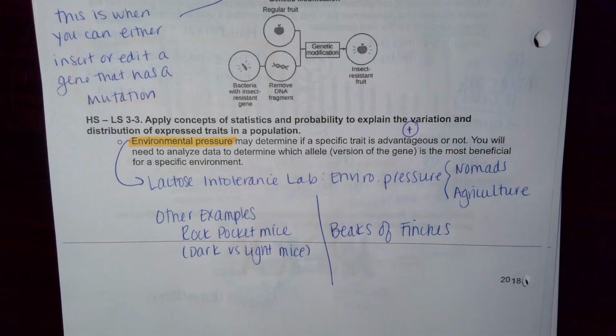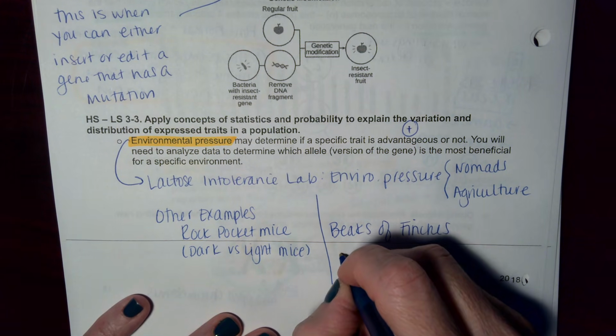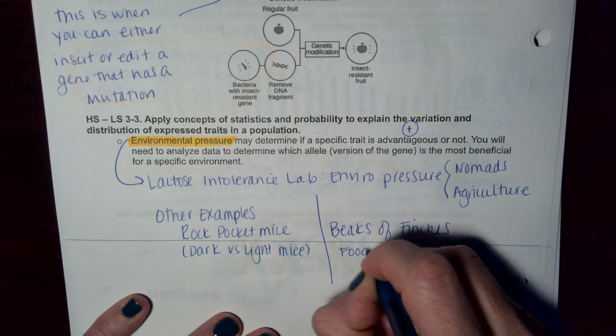Because you were able to crack open those seeds that were hard, and it was not good to have a tiny beak, because if you had a tiny beak and you were trying to crack open big seeds, you didn't have any luck there, and you died. And again, in the population, there were already some birds that had big beaks and some birds that had little beaks, and sometimes some of them survived better than others. So this all had to do with food availability during the drought.